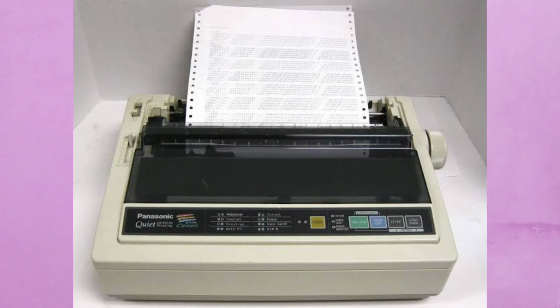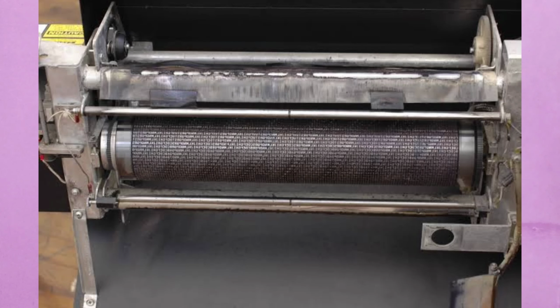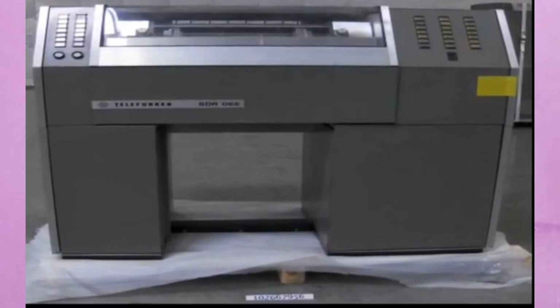Now let's have a look at impact printers. Impact printers are too old and we don't use them now. Impact printers work by banging a head against a ribbon to make a mark on the paper. There are different types of impact printers: matrix printer, daisy wheel printer, drum printer, and chain printer.